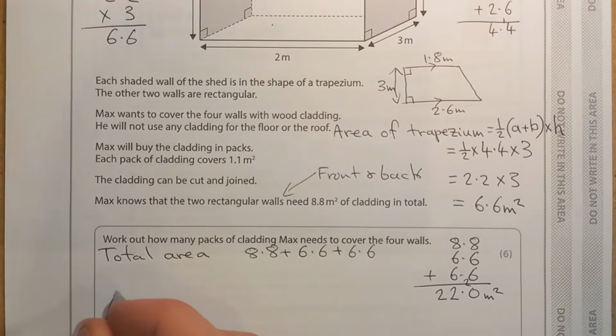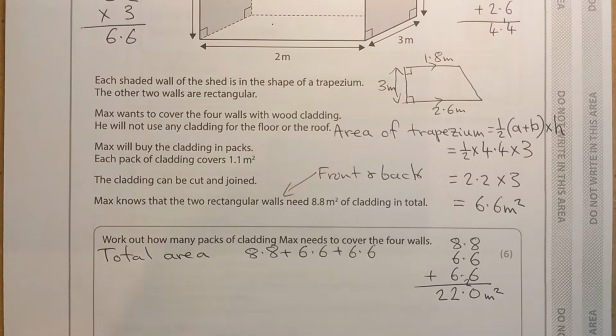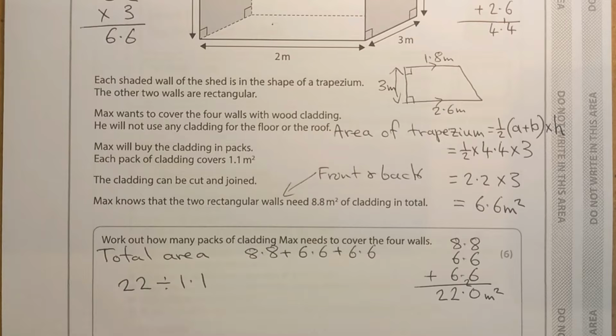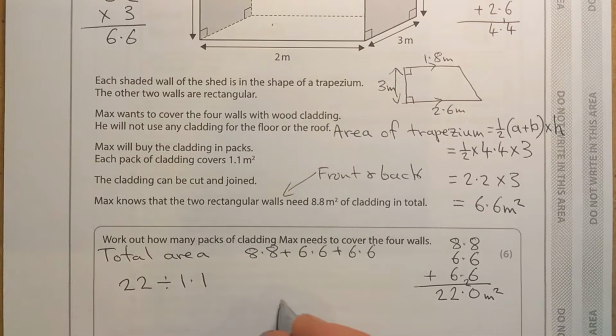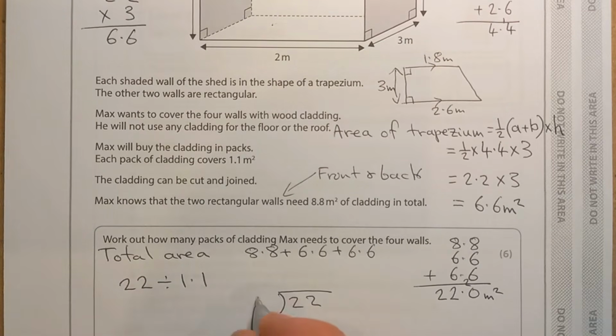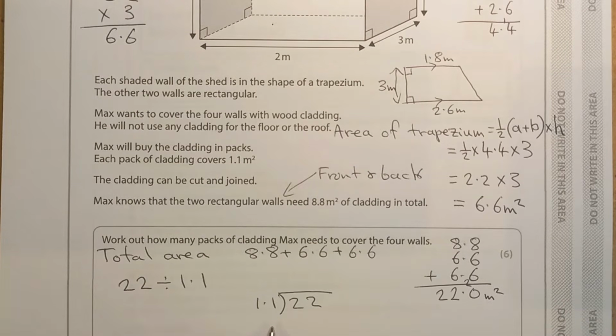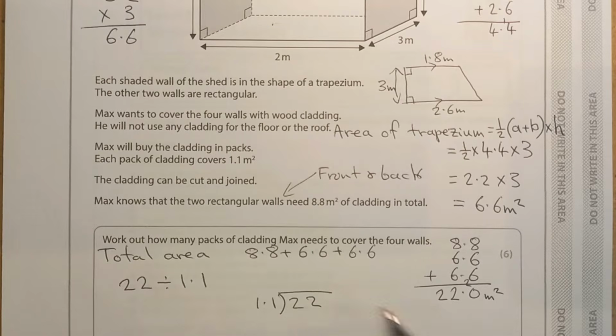So we want to say, how many times does 1.1 fit into 22? Or in other words, 22 divided by 1.1. Okay, so what we would do is we'd do our bus stop method, put the 22 inside, we'd put the 1.1 inside. Now this can be a little bit awkward because we've got the decimal point. We can do something similar to what we did in one of the other questions where we say, I want to get rid of this decimal.